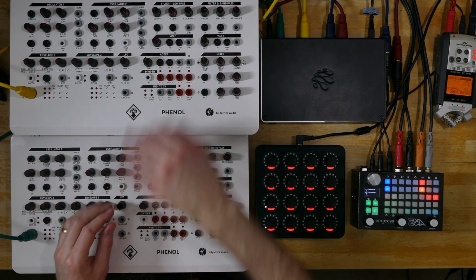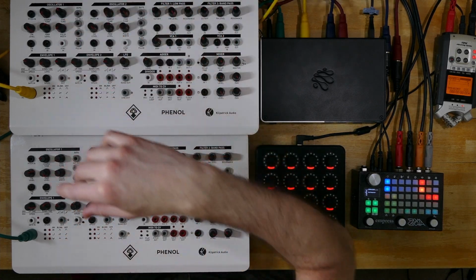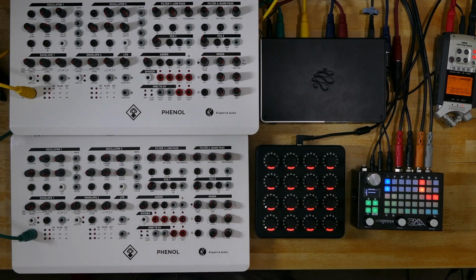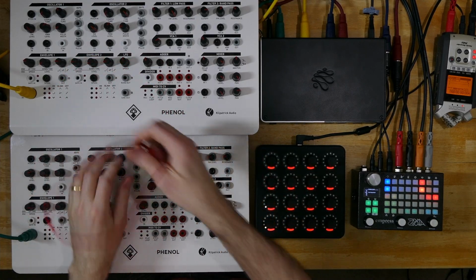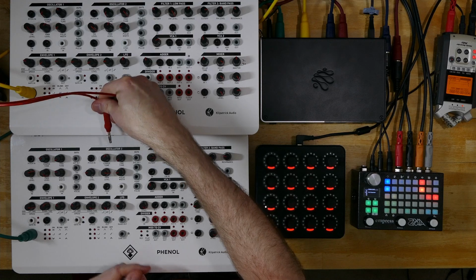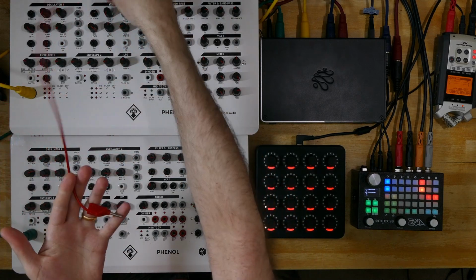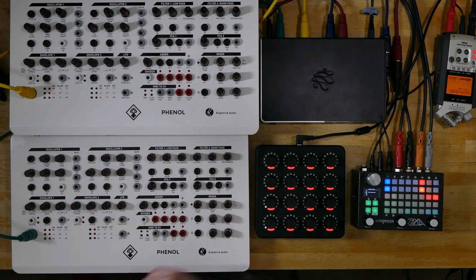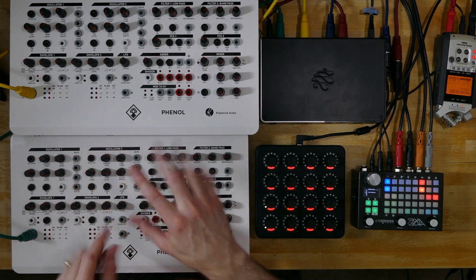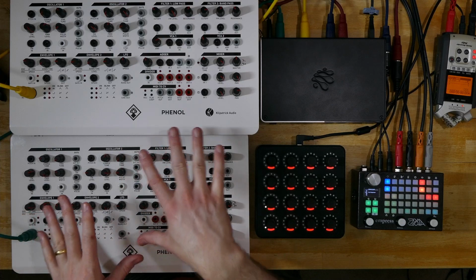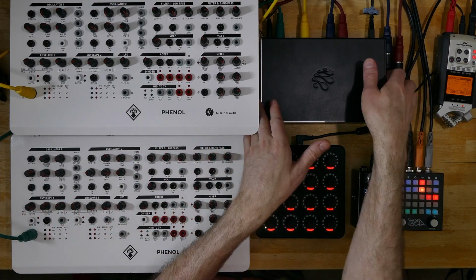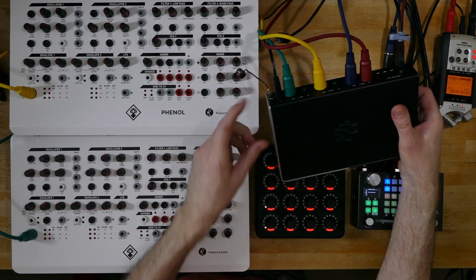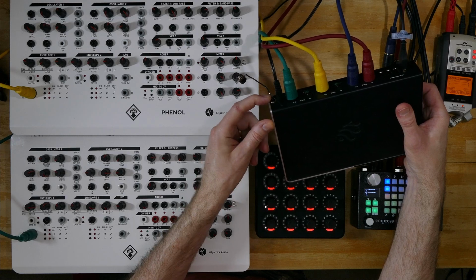So I have a cable. I can't actually see that now. In the back here, in the ground connections, there's a cable going in there, and it goes into the same socket on the Phenol at the back. And this is another thing that I'm not sure is going to be needed, but just to be on the safe side, the iConnectivity also has a ground connector on the back here.